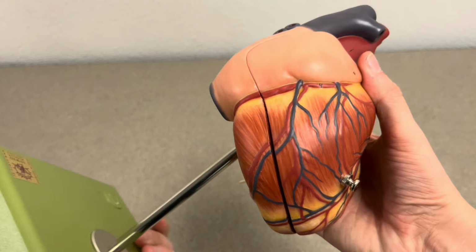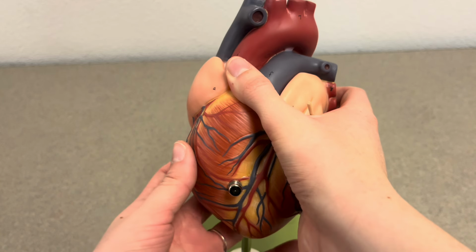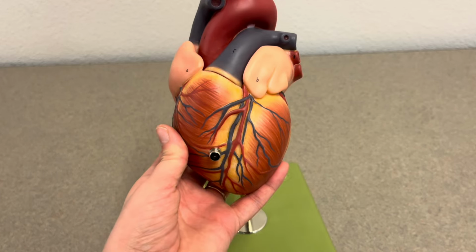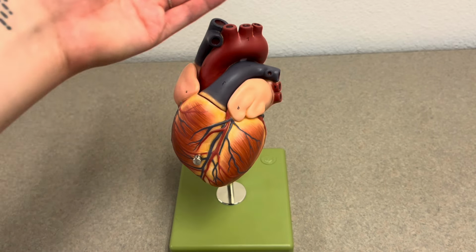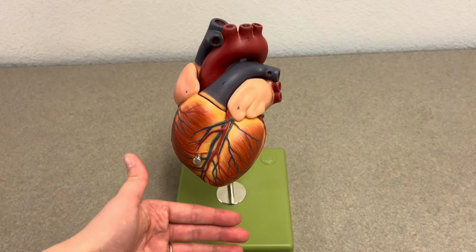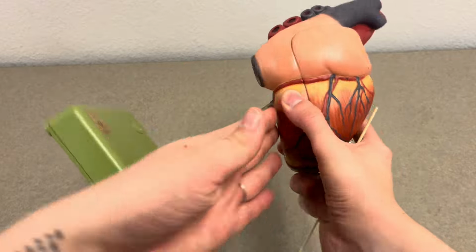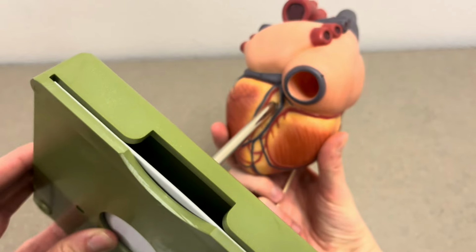To find our anterior interventricular sulcus, we're going to look at the front side of the heart. To give some directional terms, this is going to be the anterior side of the heart. This is going to be the posterior side of the heart.